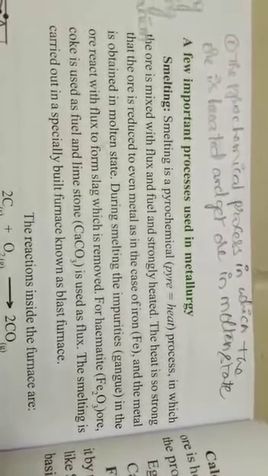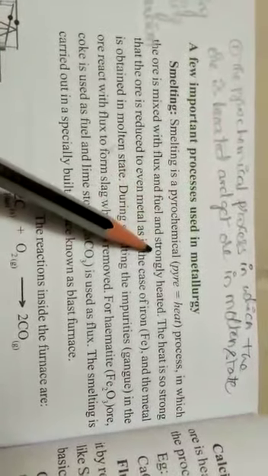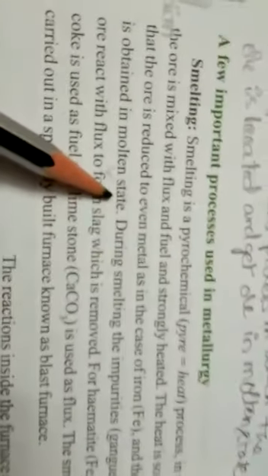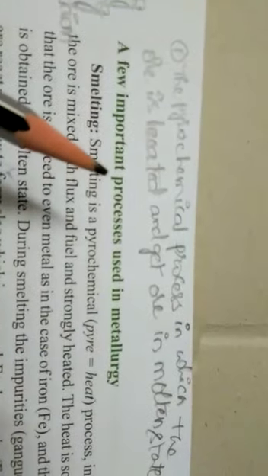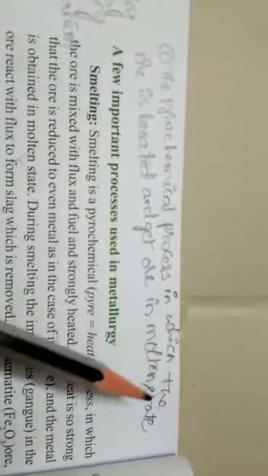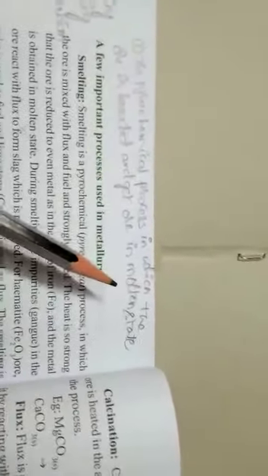So it is a pyrochemical process in which the ore is strongly heated to get the ore in the molten state. Molten means liquid state. The pyrochemical process in which the ore is heated and gets into the molten state is called smelting.